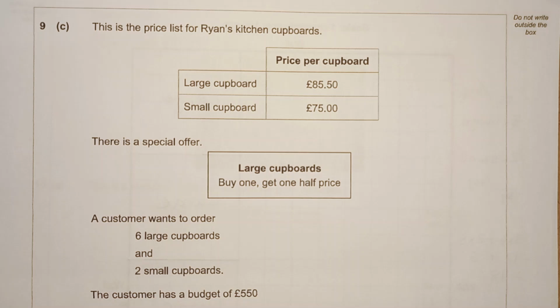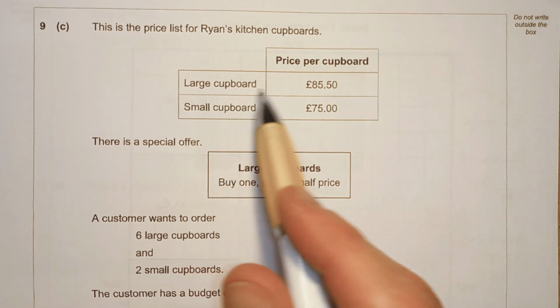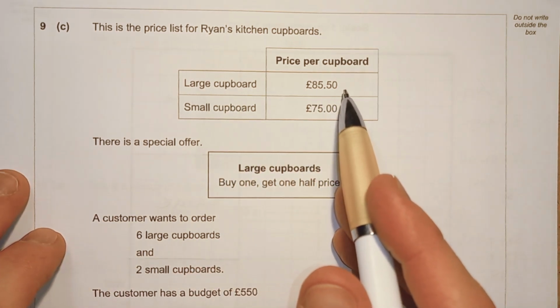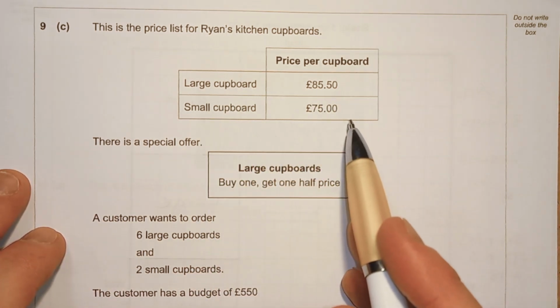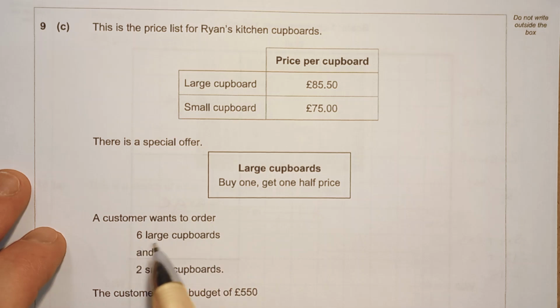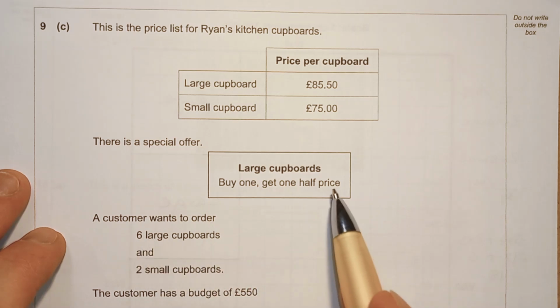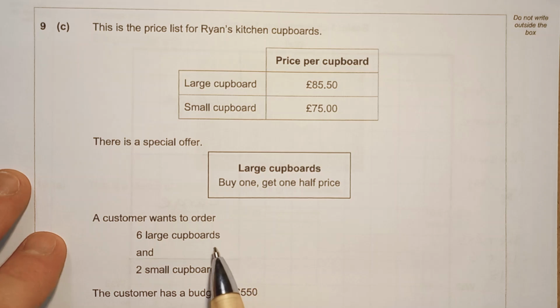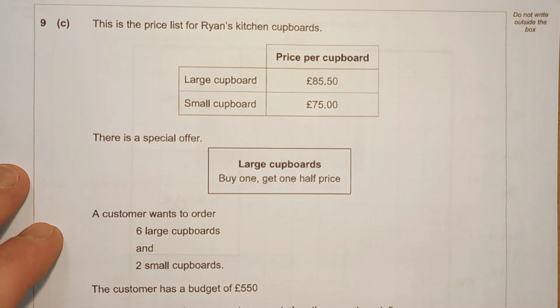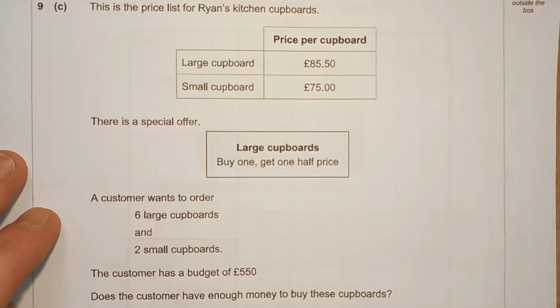9C. This is the price list for Ryan's kitchen cupboards. A large cupboard is £85.50 per cupboard, and a small cupboard is £75 per cupboard. There's a special offer. Large cupboards, buy one, get one half price. A customer wants to order 6 large cupboards and 2 small cupboards. The customer has a budget of £550. Does the customer have enough money to buy these cupboards?